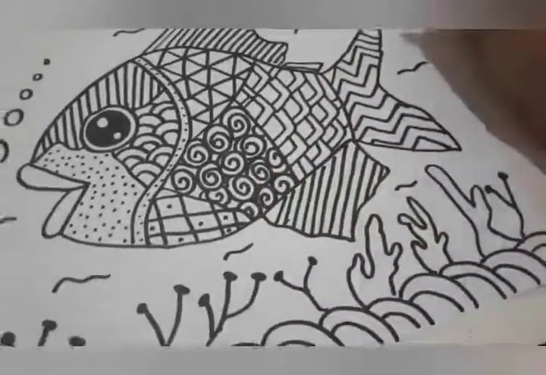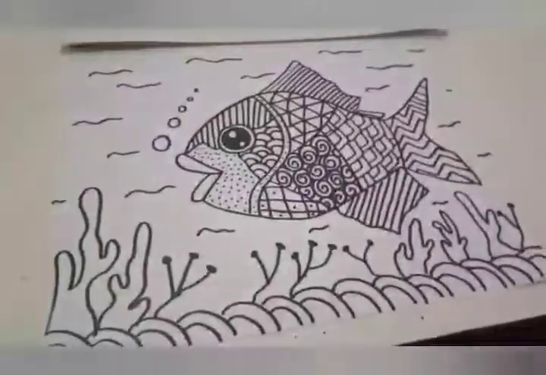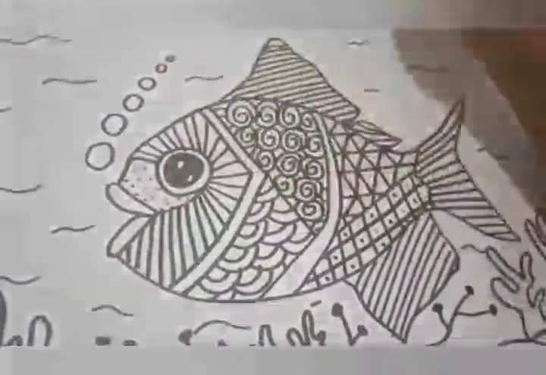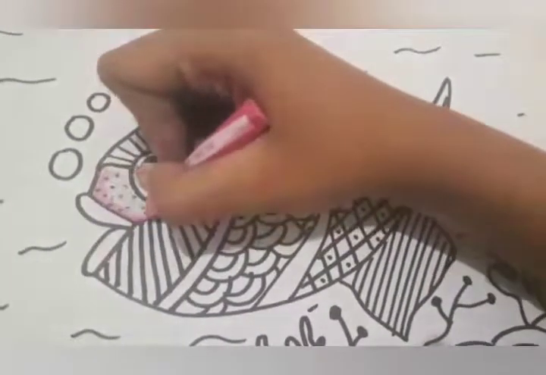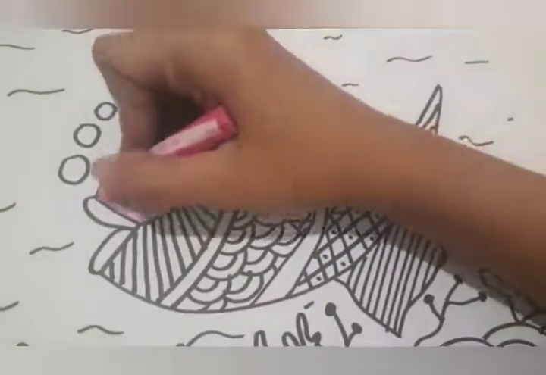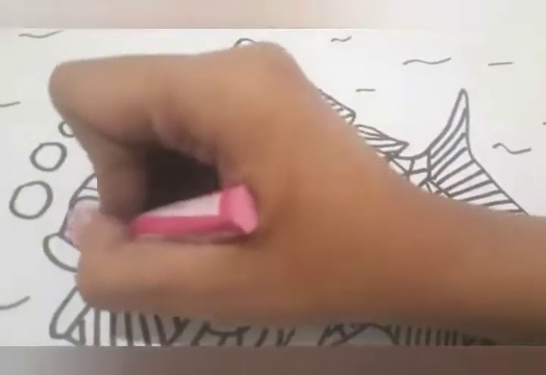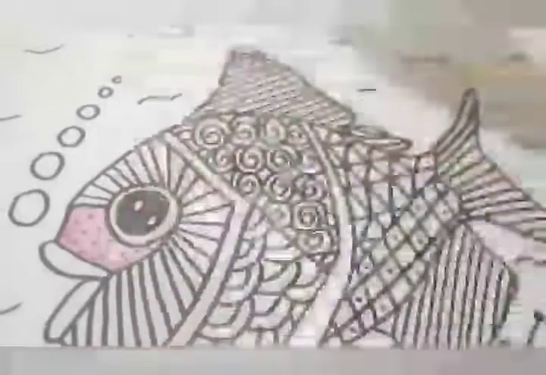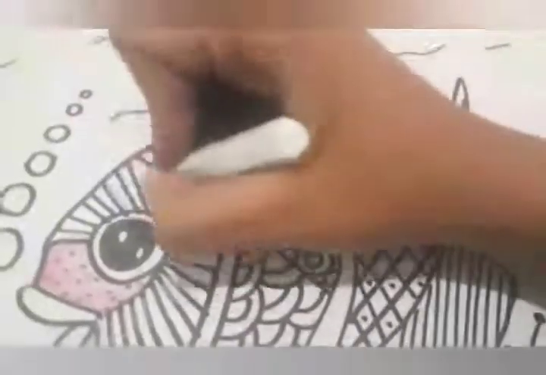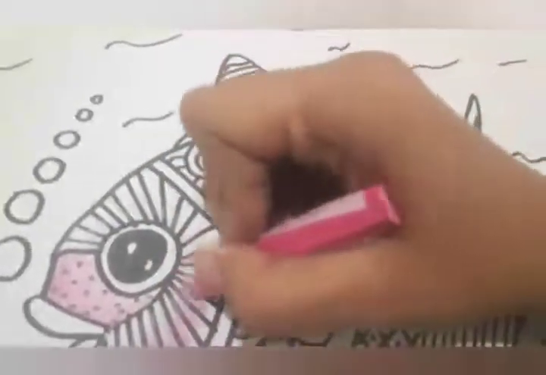And after this, I will show you 3 ways to color this. The first one, I use crayon. If you don't have any crayons, you can use color pencils or watercolor. After this, I also will show you how I color this Mozaic the Pisces with color pencils and watercolor. You can color with any color you want. Just combine any color.